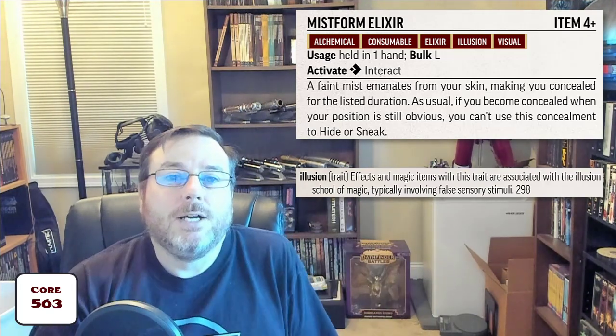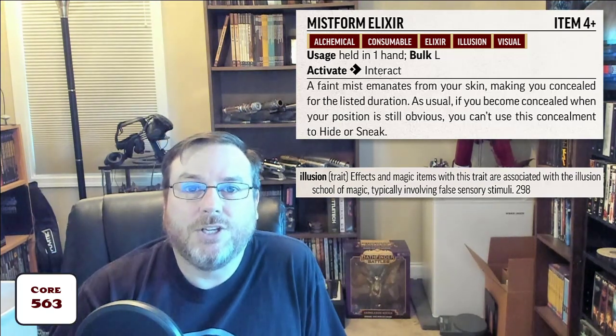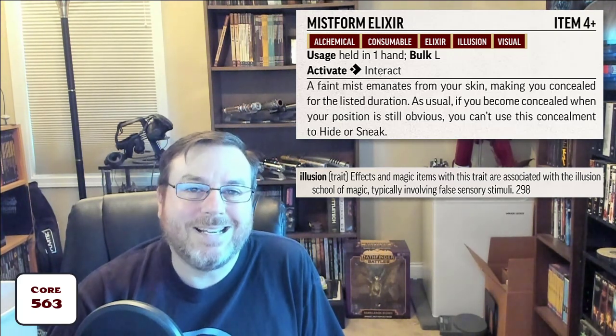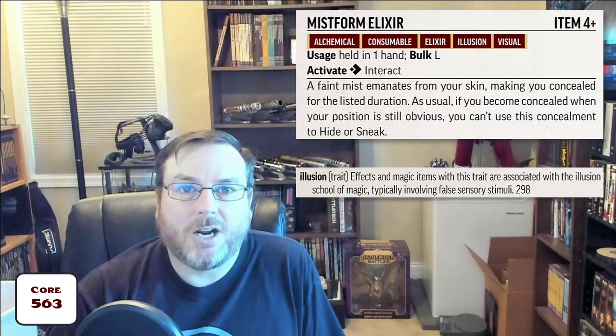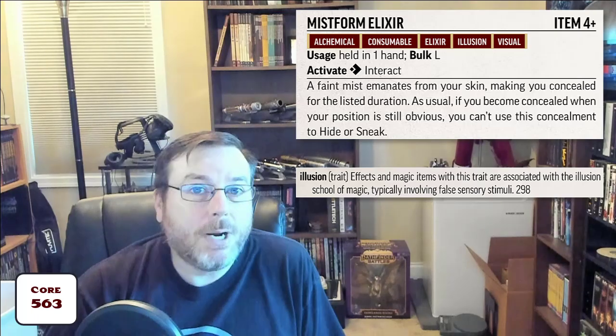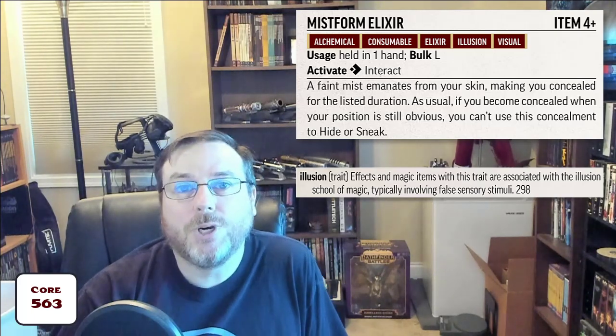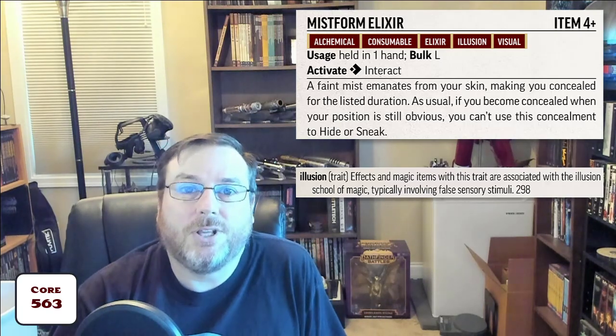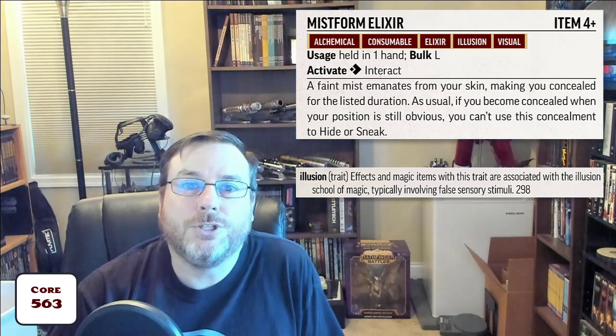I believe that this is a case of the trait being used for the sake of mechanics, in that anything with the illusion trait does not automatically become magical. But again, it's a little bit of fuzzy wording. It's going to be open to interpretation, and every group and every table can manage things however they believe is most appropriate. So that's it, just some quick clarifications as a follow-up to the previous video on elixirs and potions.